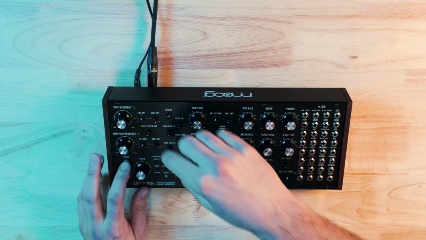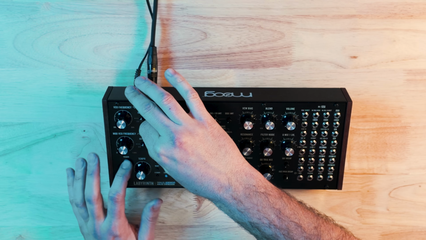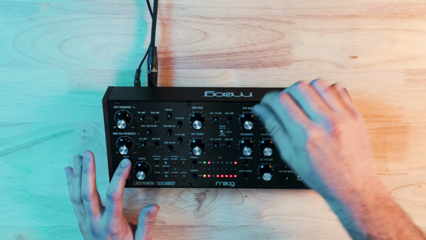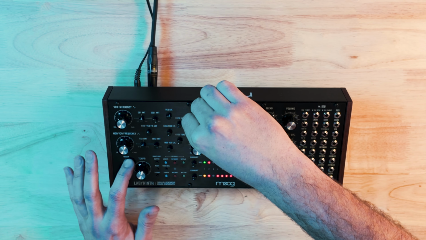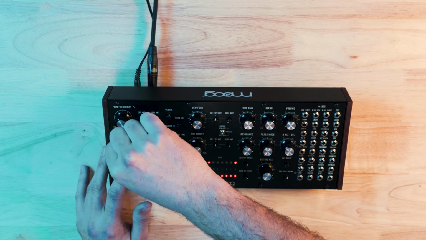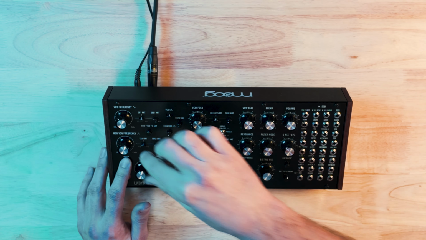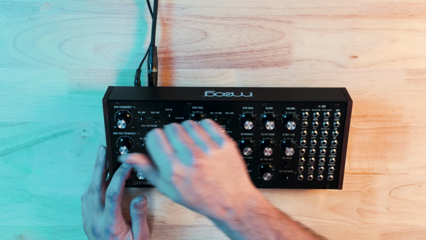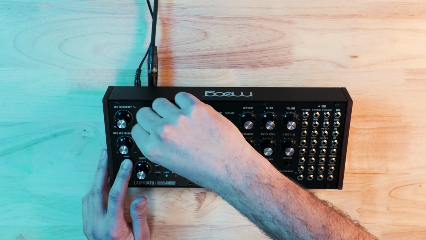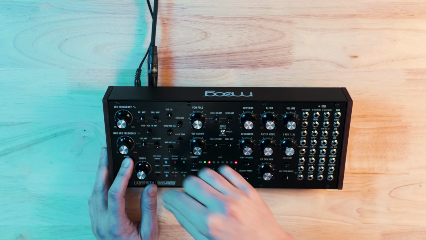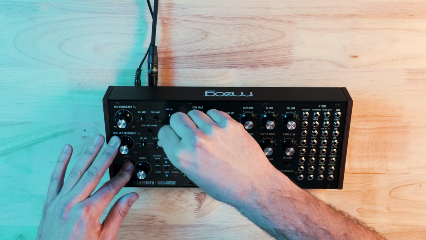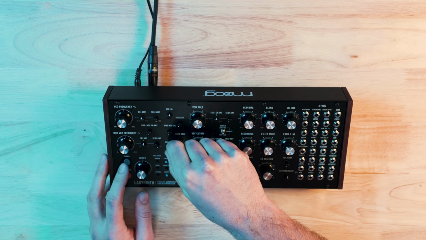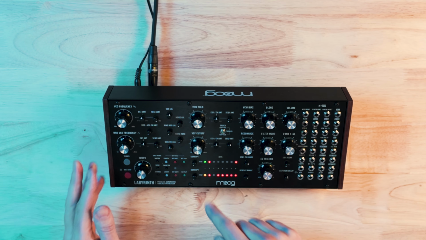So if we add a little bit of FM, you can modulate the first oscillator. It also has ring mod, which is modulating the amplitude. And so with a combination of the two, you can get some pretty out there tones. Of course, you can add it to the mix. So you can blend the two, yeah.